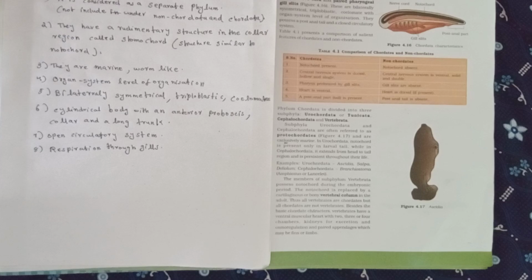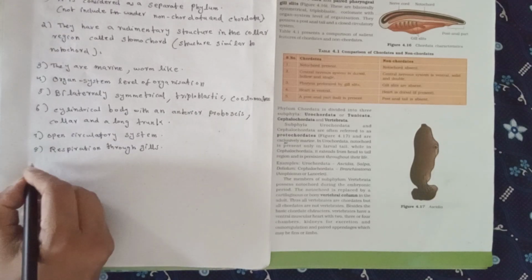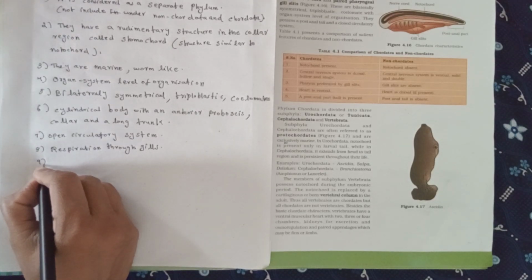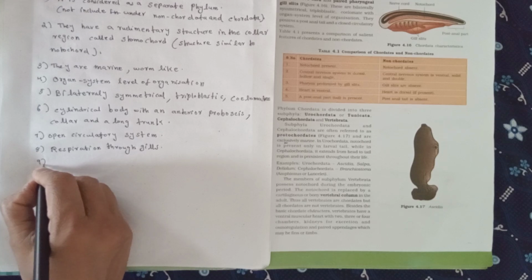Excretory organ is the proboscis gland. The proboscis gland acts as the excretory organ.